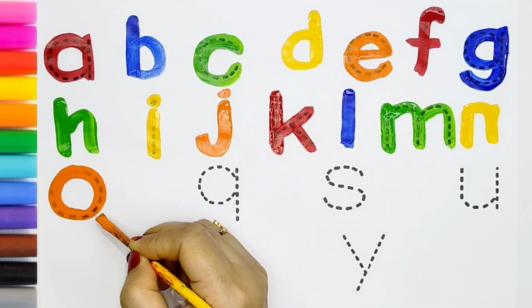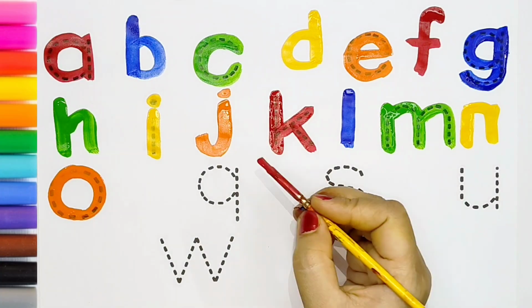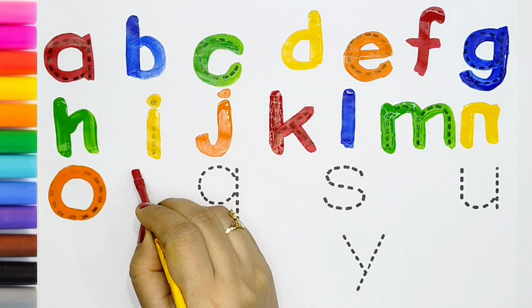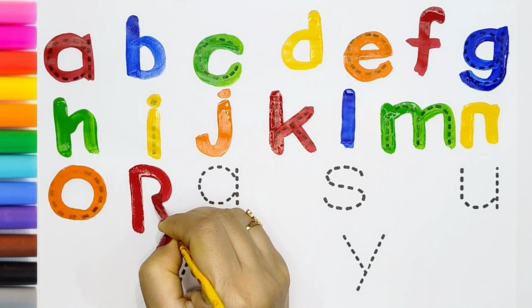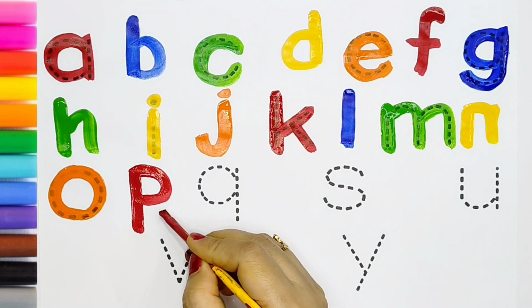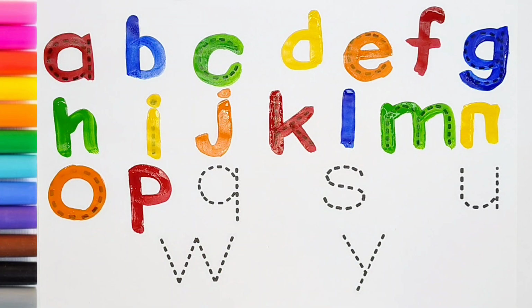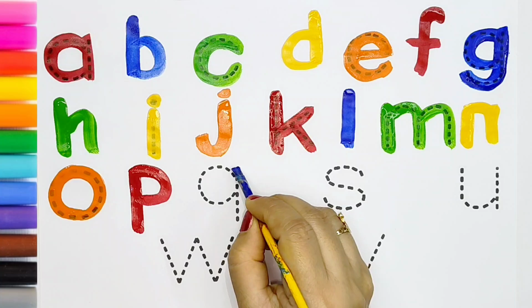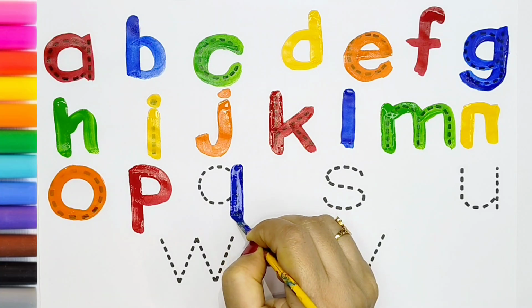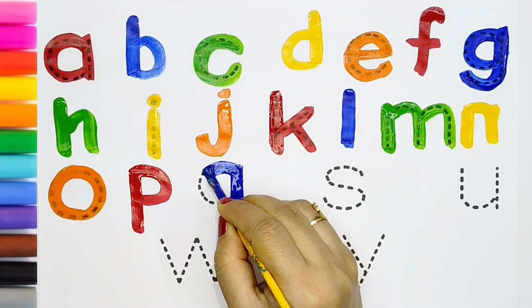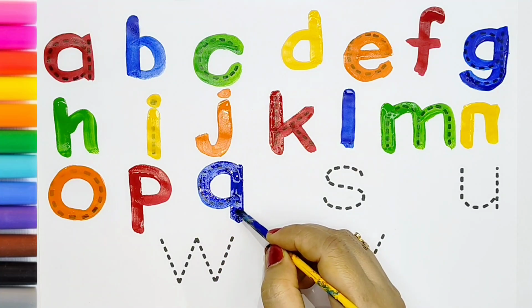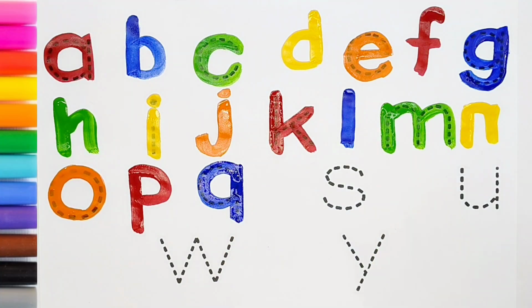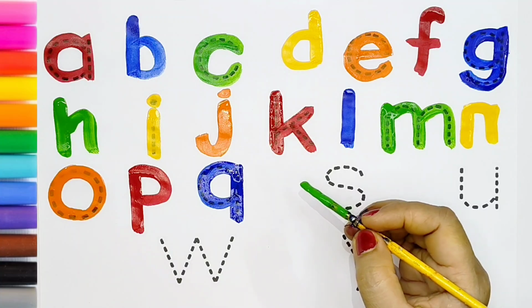Orange color. O for onion. Red color. P for panda. Blue color. Q for quilt.